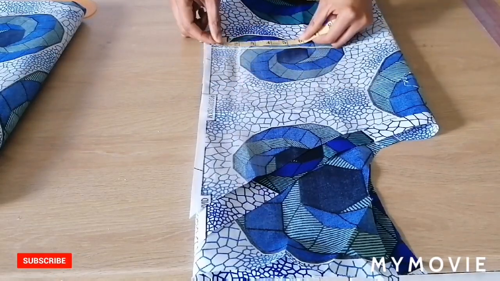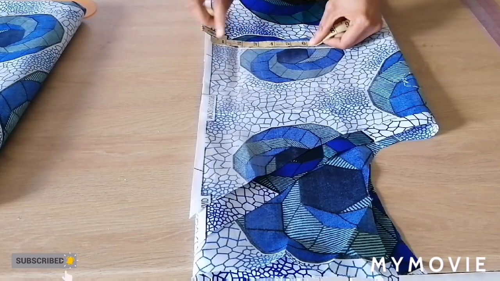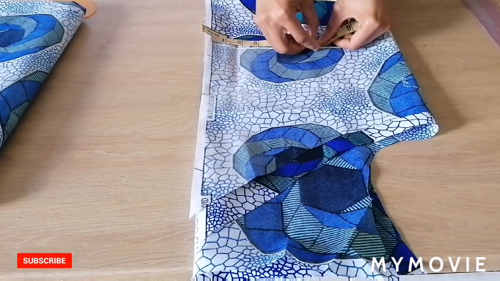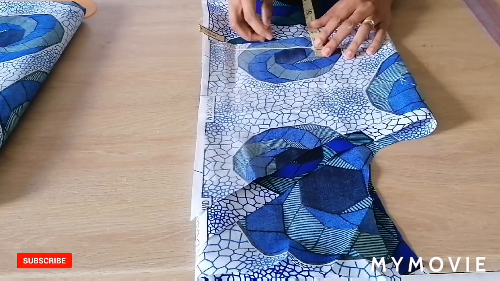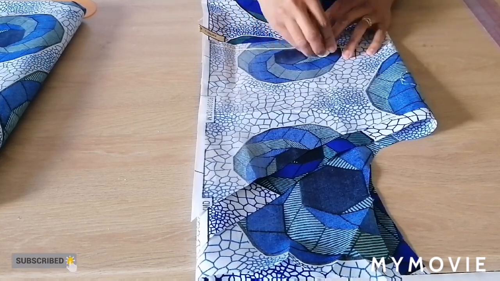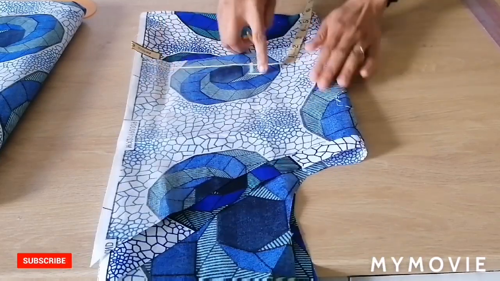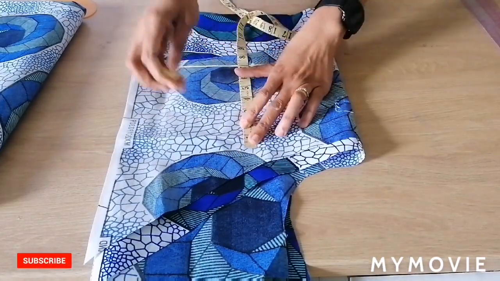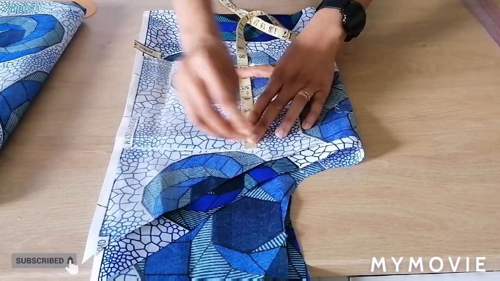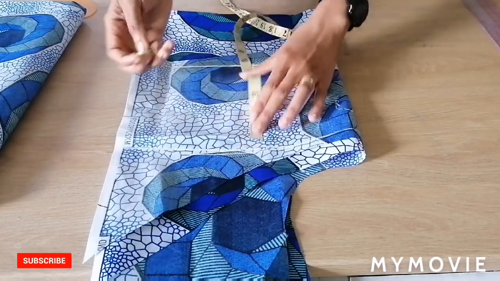The next thing I want to do is to measure my pocket opening. I want my pocket opening to be 6.5 inches. From this 6.5 inches, I'll be coming in by 1 inch, like so. I'll be coming in by 1 inch, like so. And I want my pocket width to be 7 inches. That's how wide I want my pocket to be.